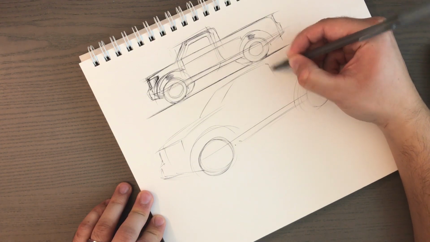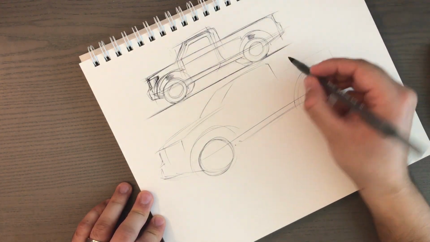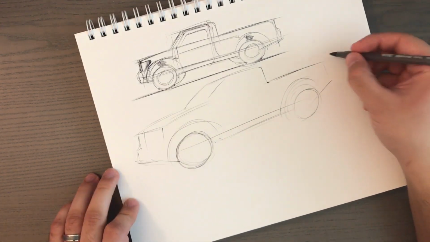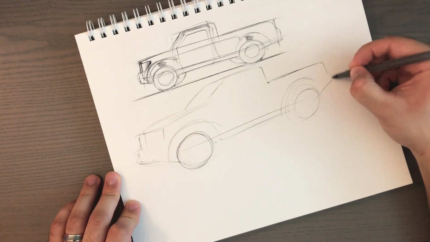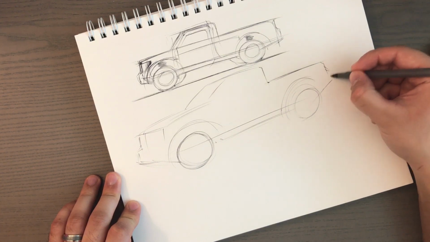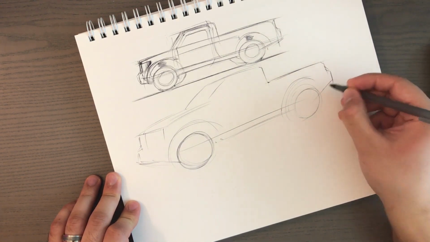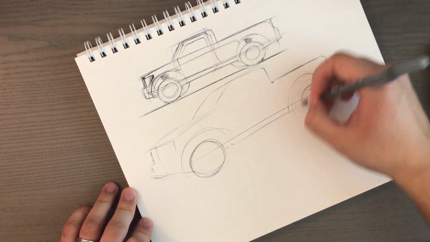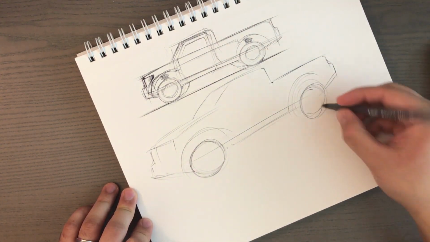This is the weird part, just cutting it off right there. Though I'm not used to doing that in my sketches, but since it's a truck, that's what we're gonna do. I think this wheel needs to be lower, somewhere around there.